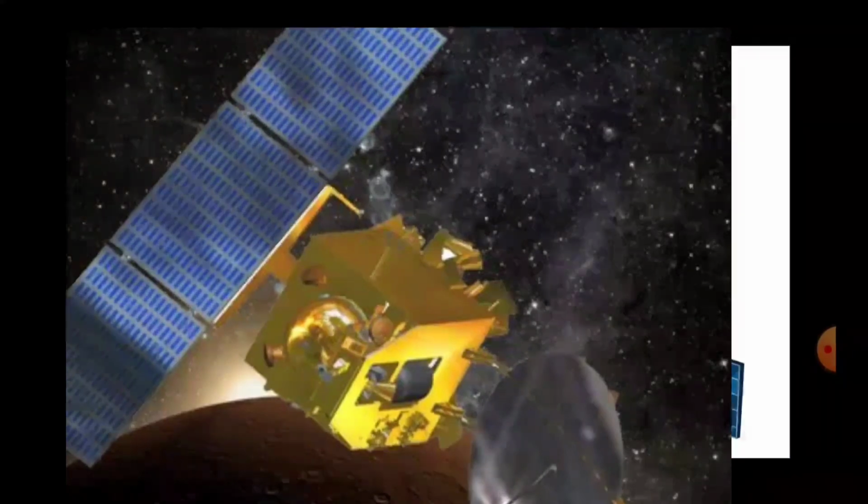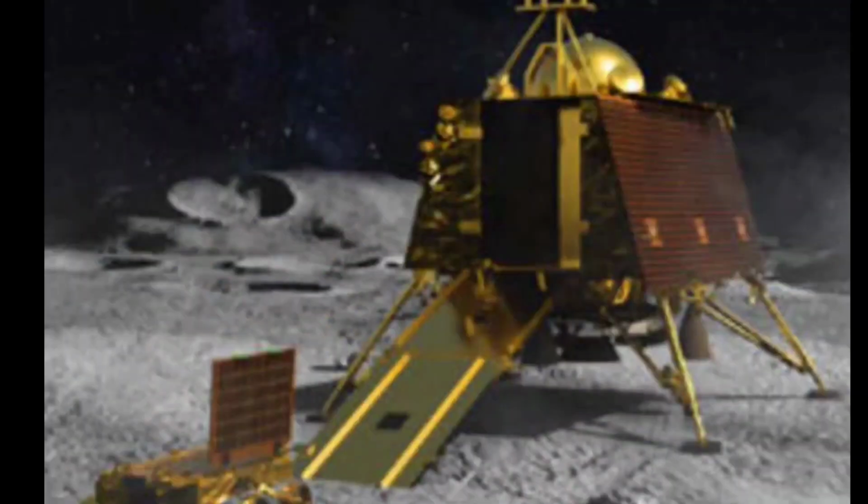ISRO launched Chandrayaan-2 on July 22, 2019, on the Geosynchronous Satellite Launch Vehicle GSLV Mk3. It entered the Moon's orbit on August 20, 2019, and its lander landed on the Moon on September 7.